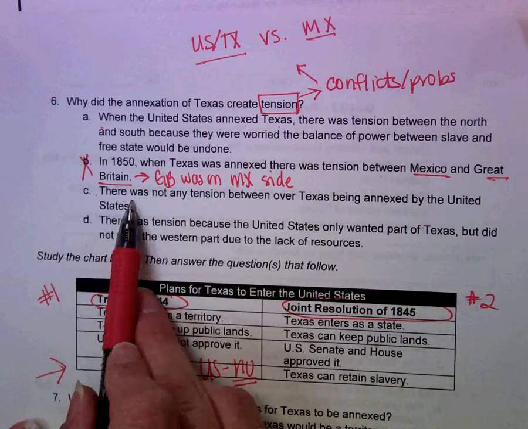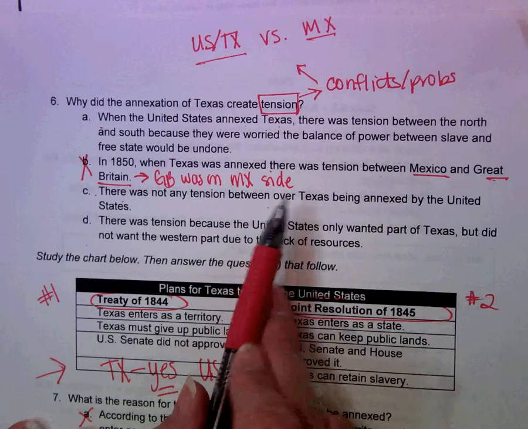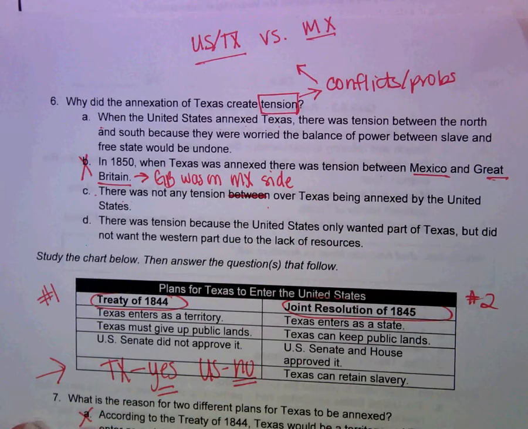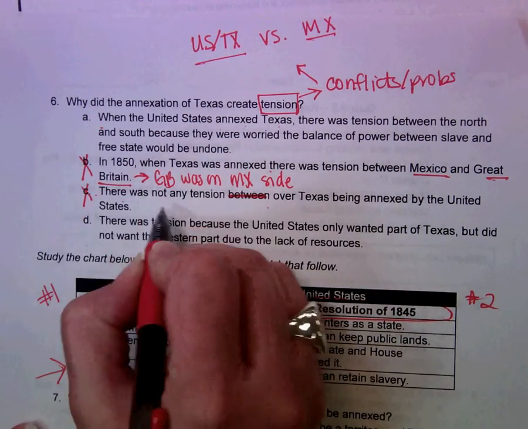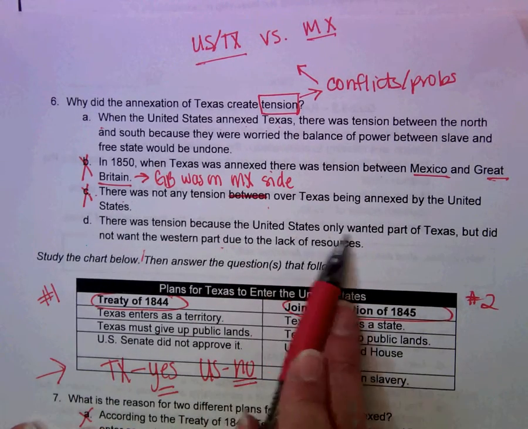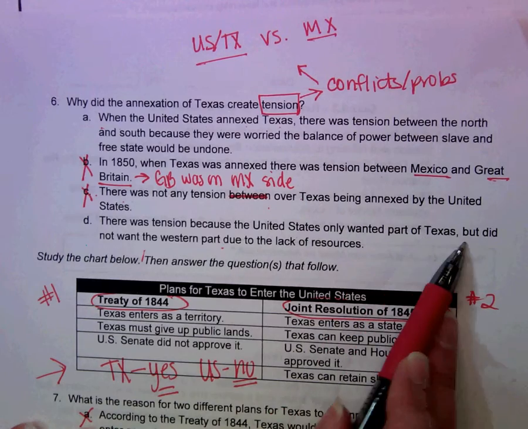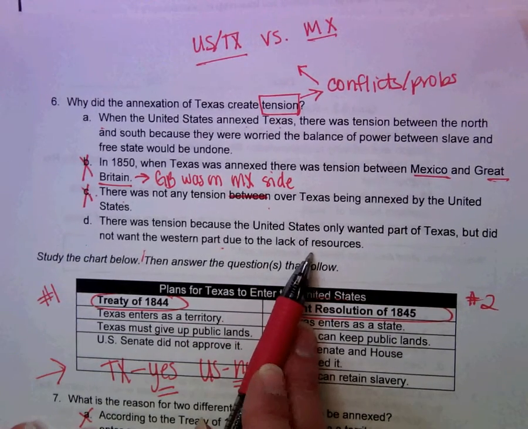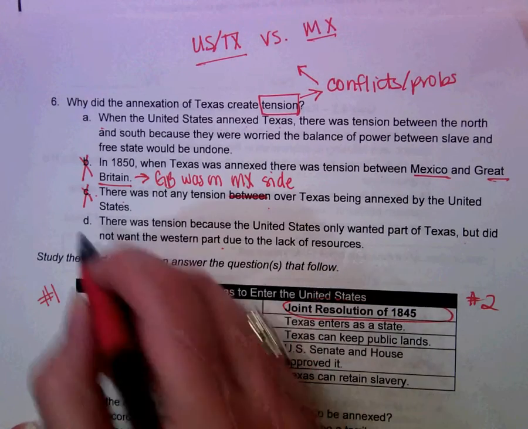C, there was not any tension over Texas being annexed by the U.S. That's really poorly worded. Is that true? Was there any tension? Yes, there was, and that led to the war. So that's completely false. D, there was tension between the U.S. only because the U.S. only wanted part of Texas, but did not want the western part due to the lack of resources. No, it's not. That's not even true. They wanted all of it.